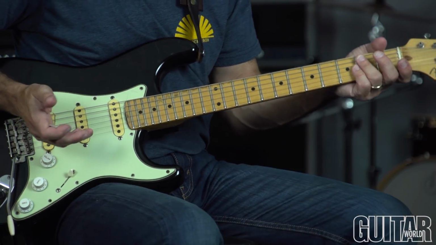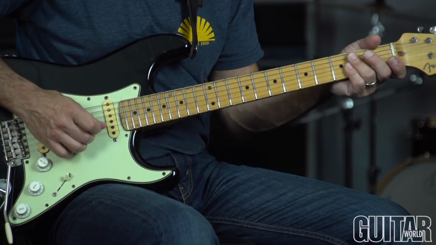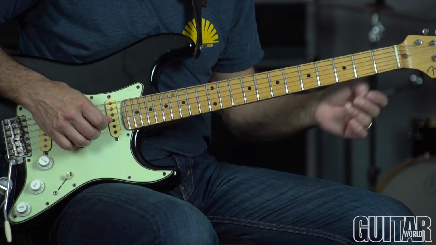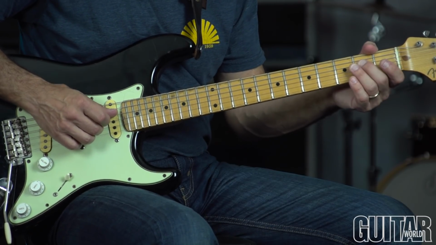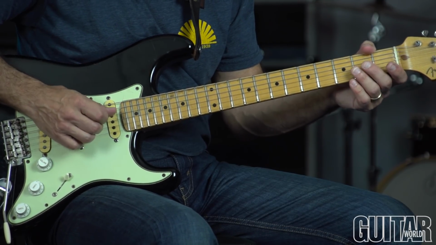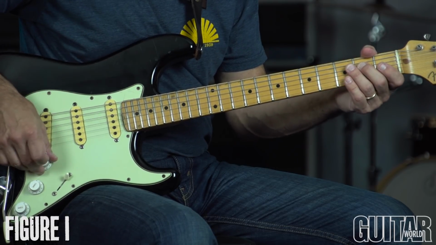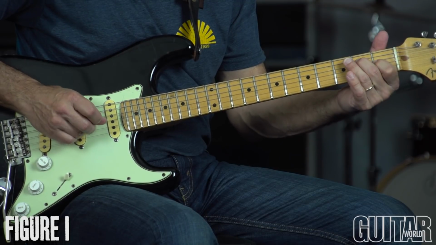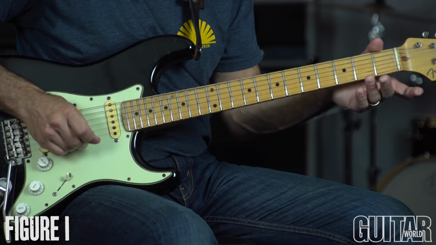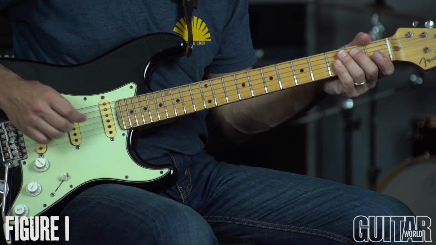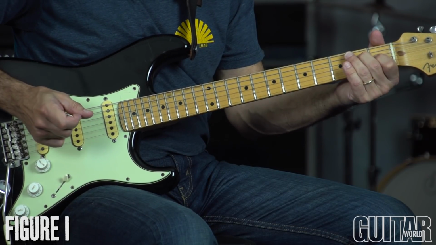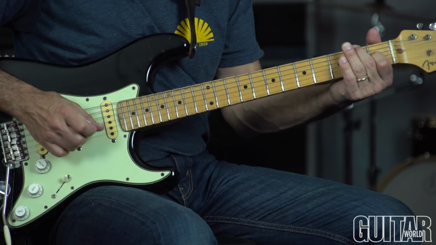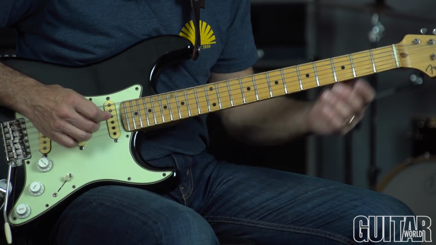Some of you might say, what is a triad? Well, as the name implies, it is made up of 3 notes, and a major triad is made up of the root note. We're in the key of E, so that would be an E note. The major third in the key of E, that's G sharp. And the 5th in the key of E, that's B. So those 3 notes, E, G sharp, B, make up an E major triad.